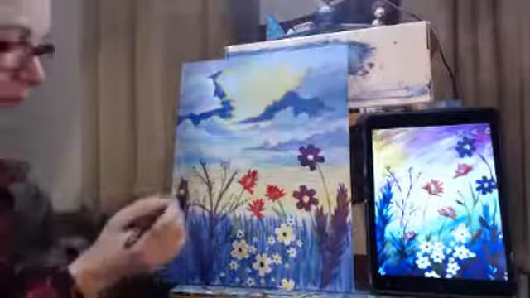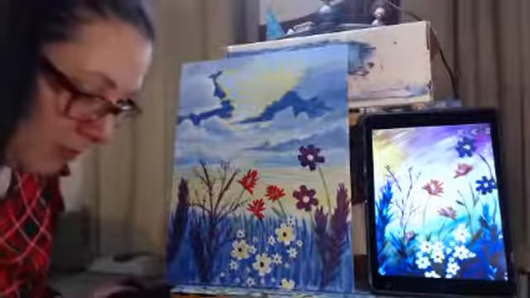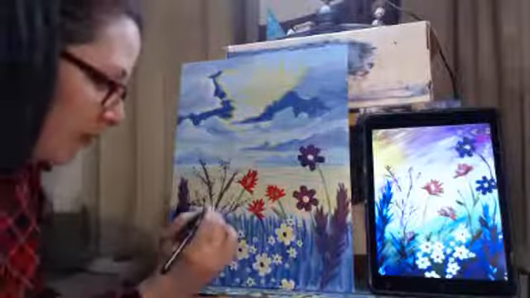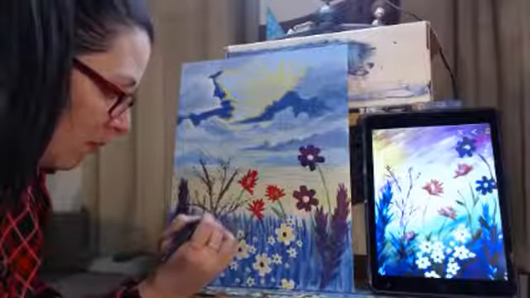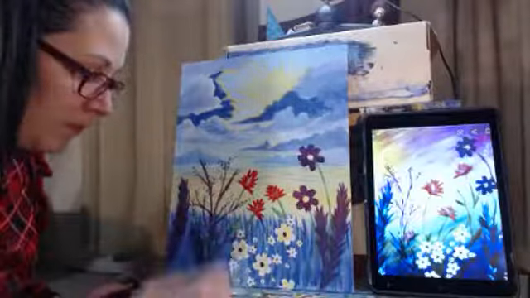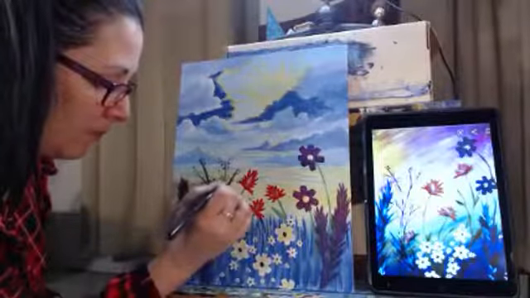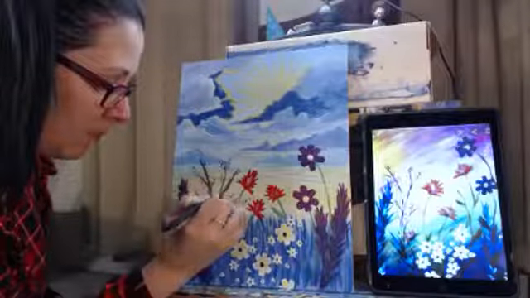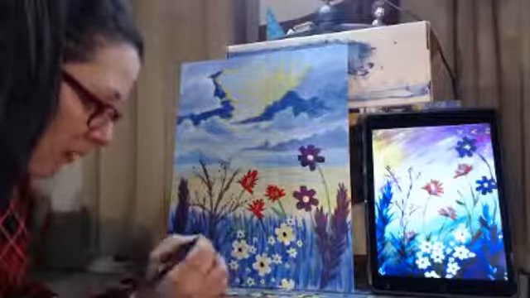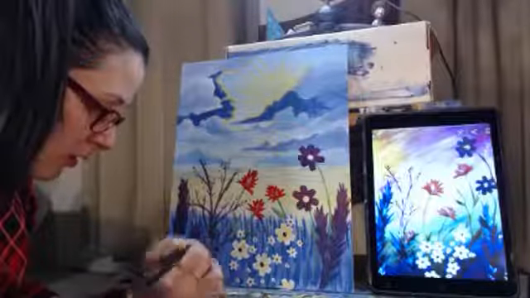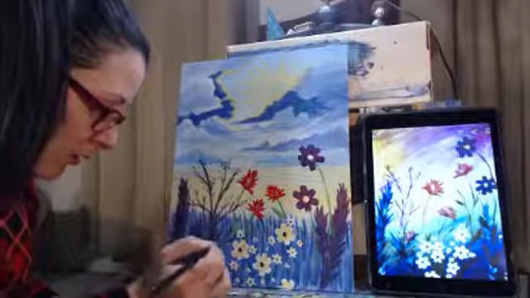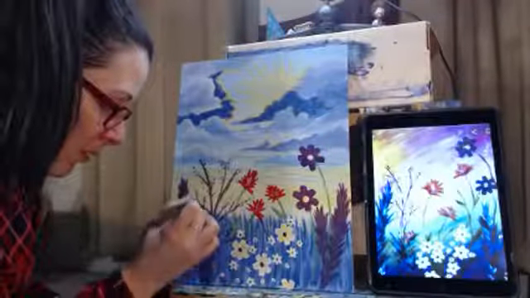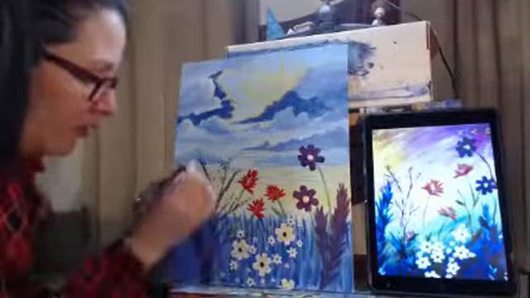I want to do something more with this vine, I'm not sure what. I'm just touching it with a little bit of green. I don't know if I'm going to like it or not, but I don't like just the way it is right now.